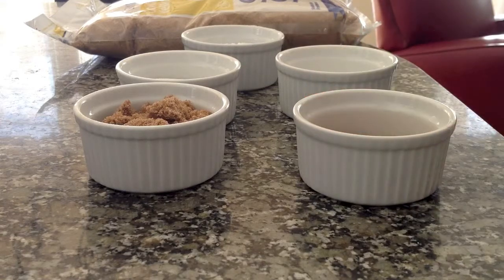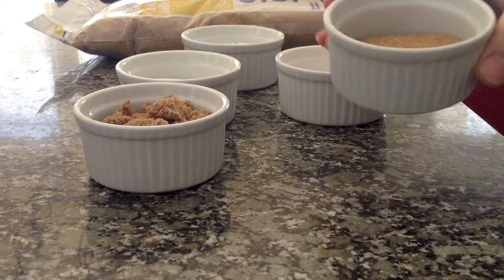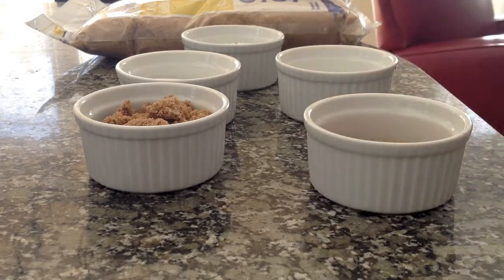I think I use this for a granola because I like to have that crunch. And you know what it's great on? If you're making ginger cookies and you're rolling them in sugar, this would be great. It gives you that nice crunchy texture.